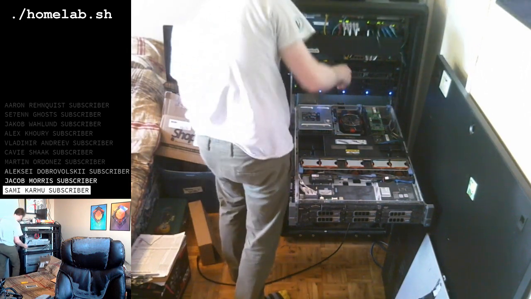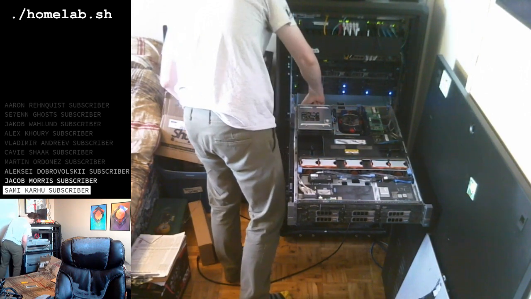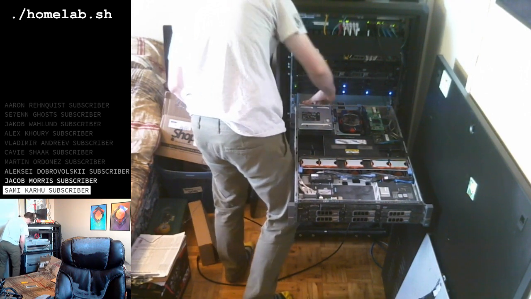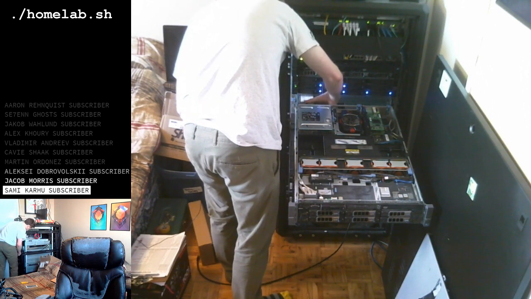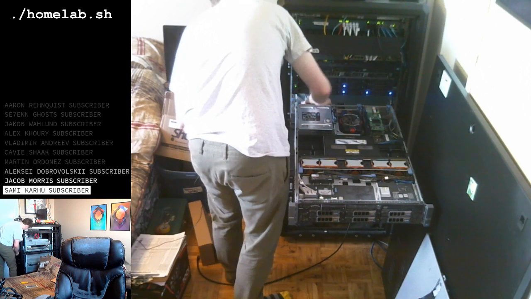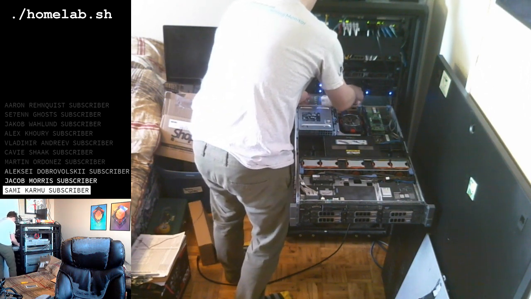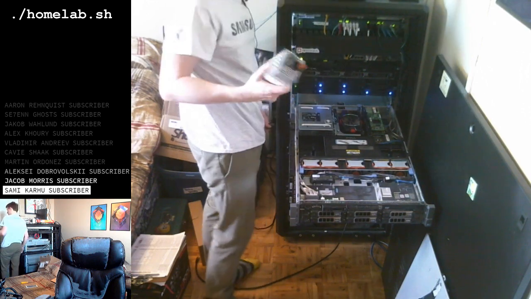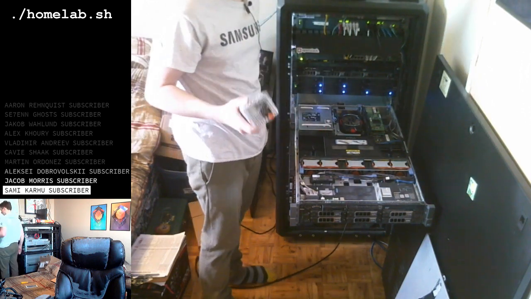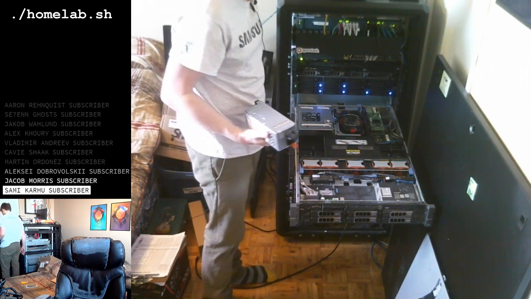Oh, I have both the... That's why I have one of the power lights. Let's pull one of these PSUs out. Let's see if I can get it out without having to go behind. Cool. So if you pull these out, I'm not running dual power right now because it's just going to one plug.